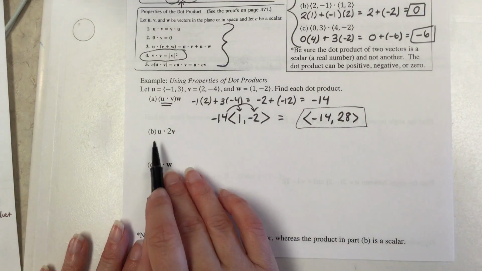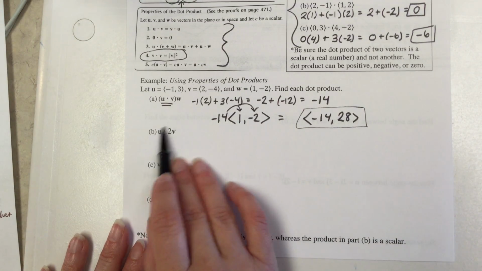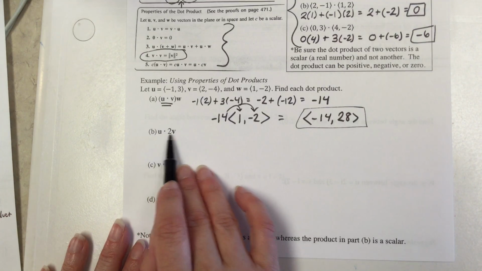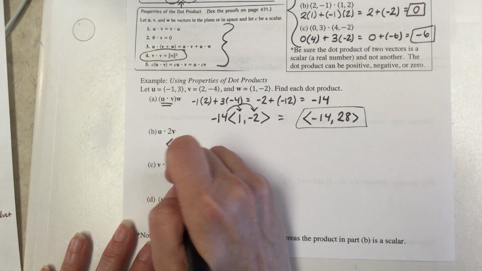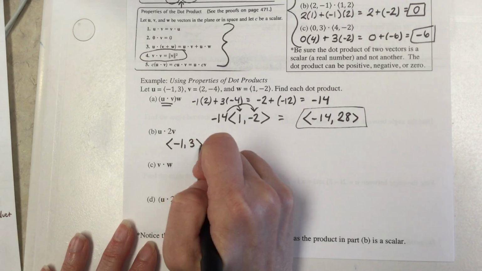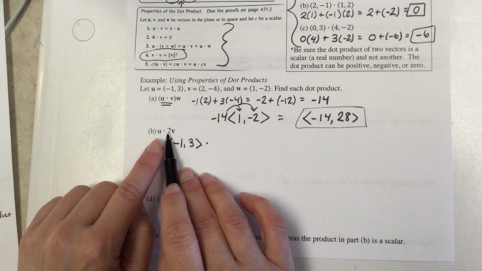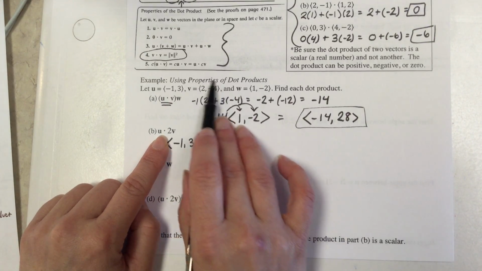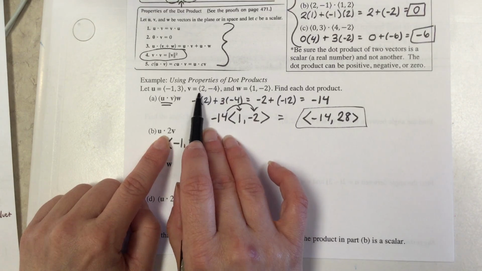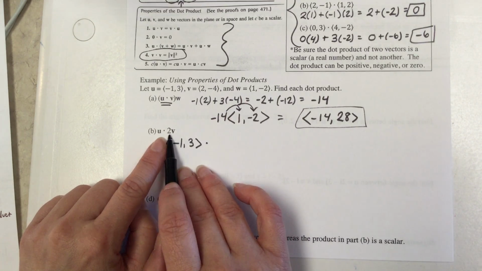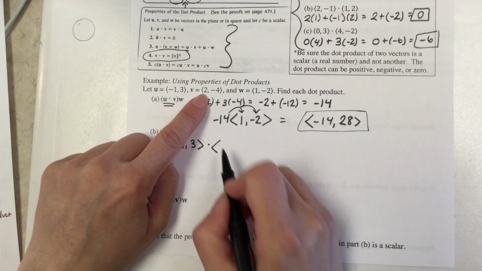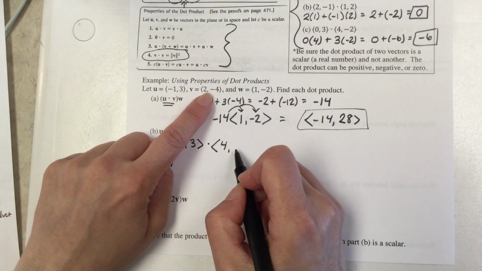Okay, now looking at this one. You're finding the dot product of u and 2v. So what I do is I say, okay, I have u the way that it is, and I want the dot product with 2v. So if I take the v component and I distribute a 2, because that's a scalar multiple, 2 times 2 is 4.